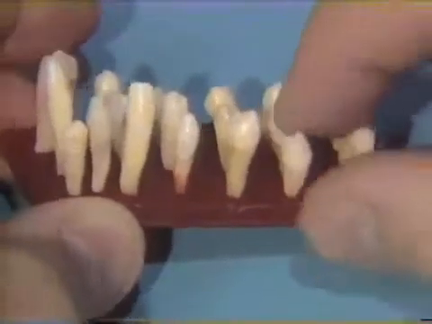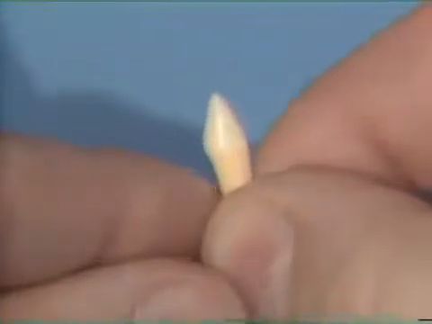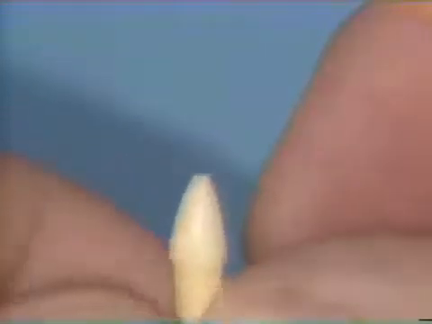But these are commonly missing also, and sometimes when they do form, they form into what is called peg laterals. This is a very typical peg lateral, a conical shaped tooth which just doesn't have much form at all.